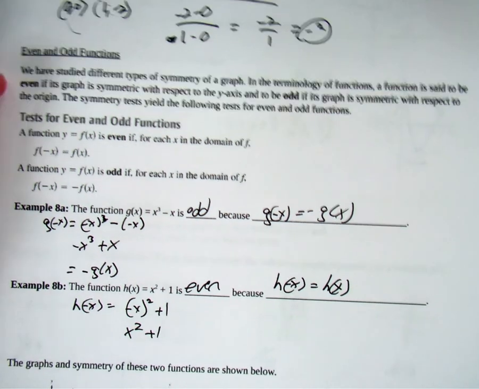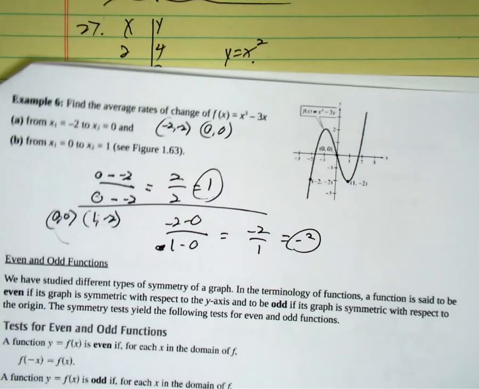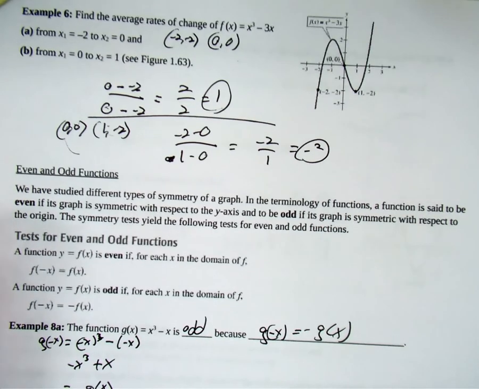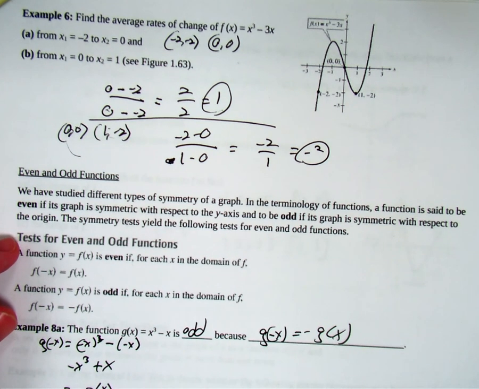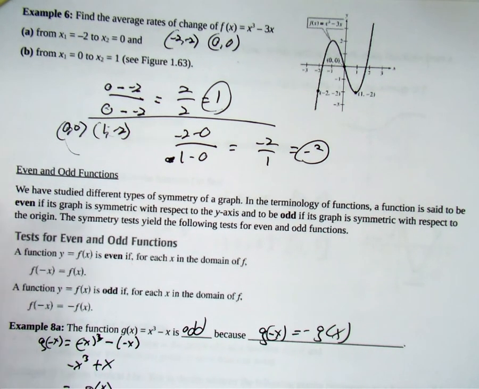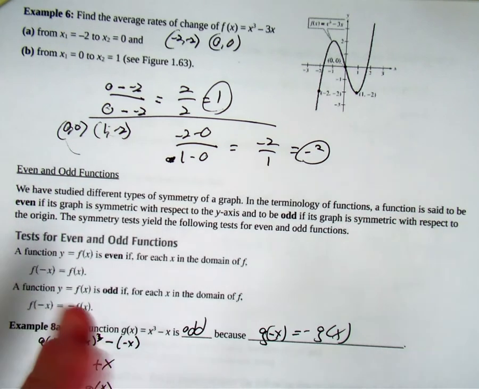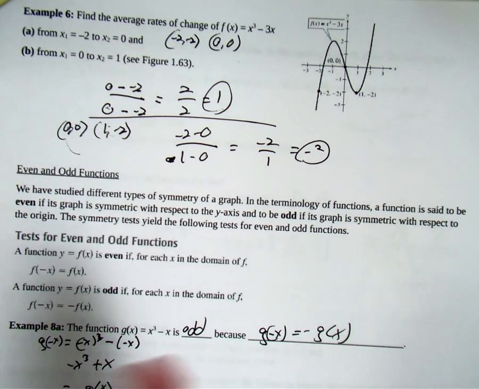Mrs. Johnson has a special note written down here that most are going to be neither based on these definitions. Being symmetric with respect to the x or the y, because then if you're shifted off left or right, then now you've wrecked your symmetry with respect to the y-axis or symmetry with respect to the origin. So most are going to be neither.